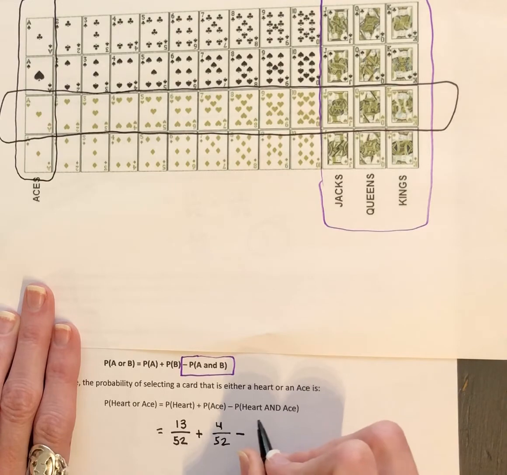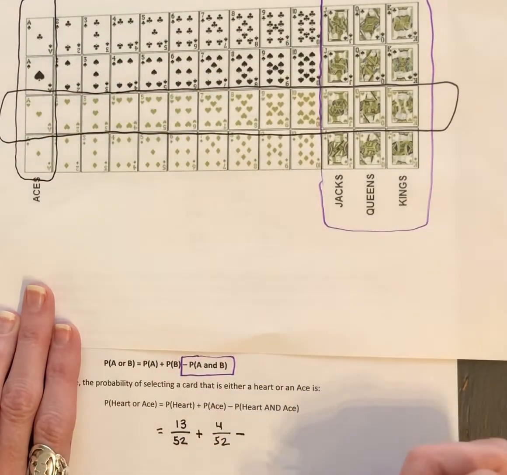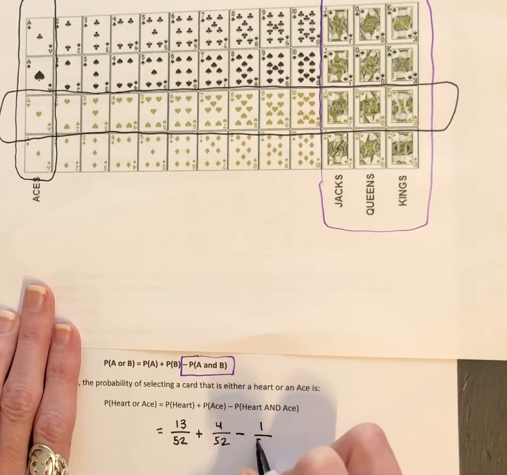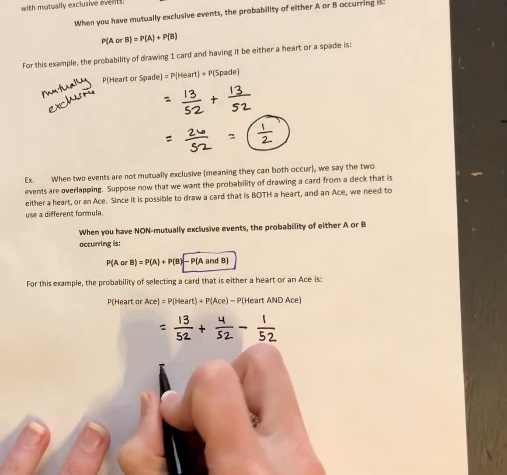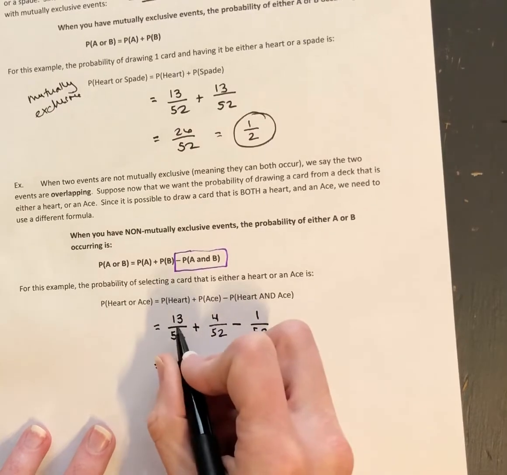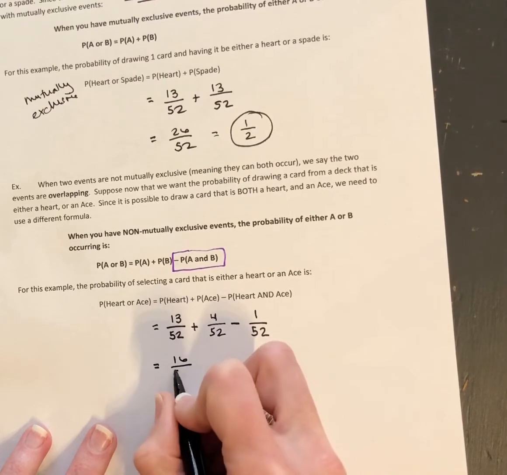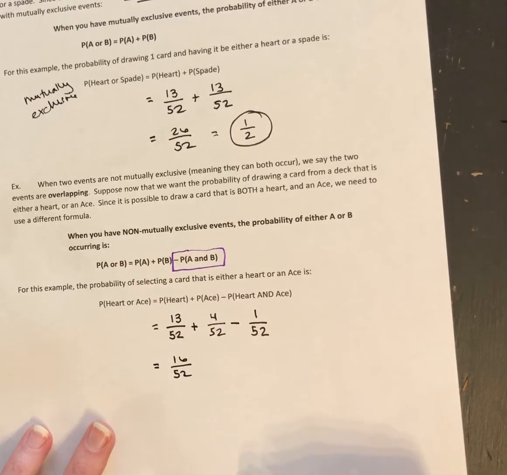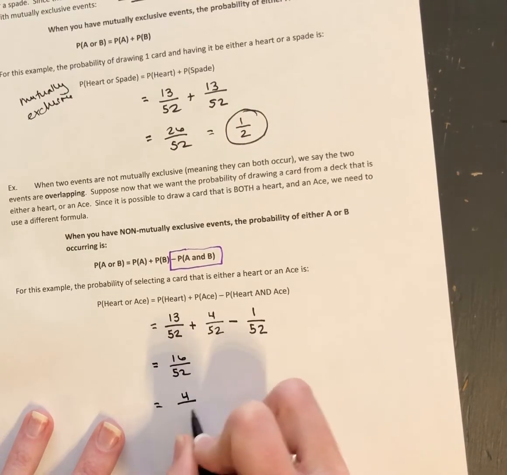The probability of a heart and an ace: the only heart and ace is the ace of hearts, so there's one of those. That ace of hearts got added here, it got added here, and we're subtracting it back out once. So that probability ends up being 13 plus 4 is 17, minus 1 is 16 out of 52. And you can simplify that if you want to 4/13.